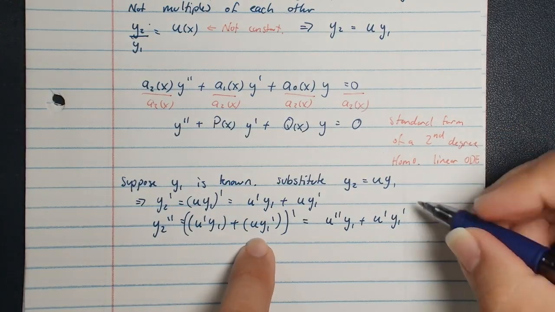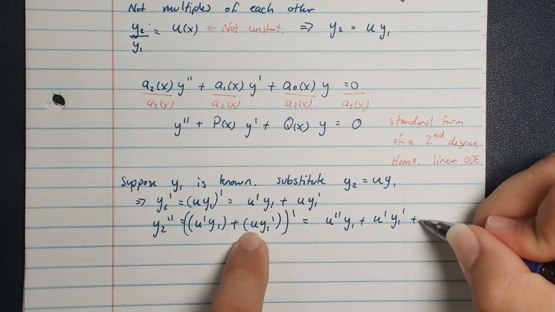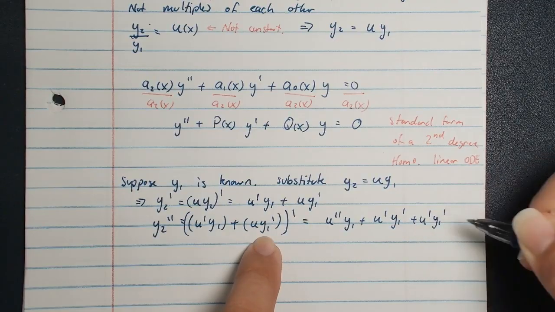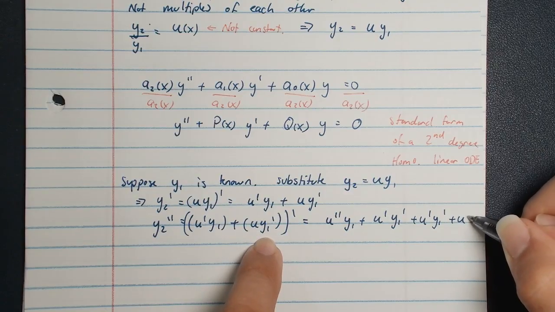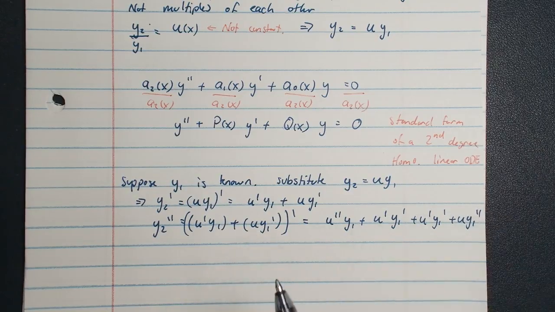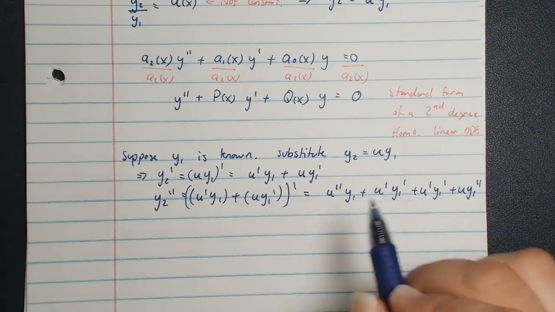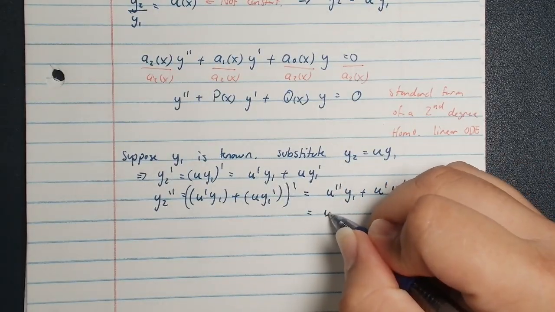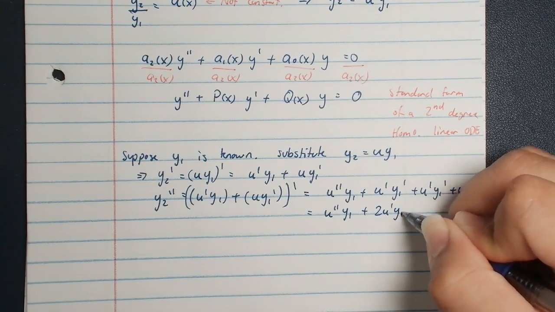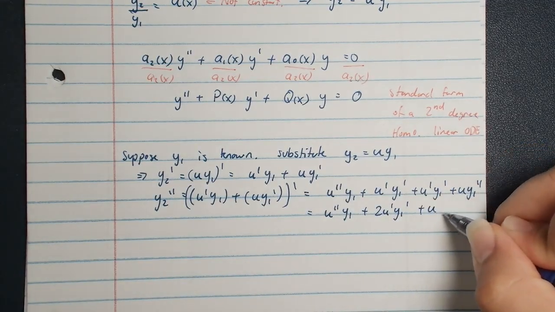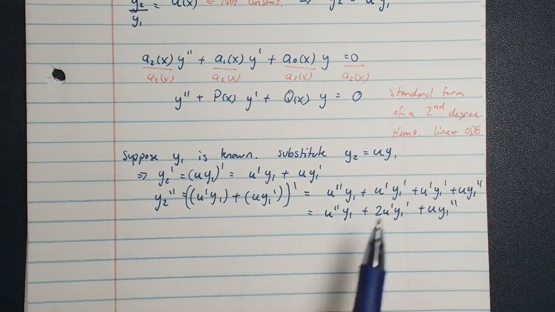And then same thing over here. I'm going to take u prime times y1 prime, and then leave the first one alone, and take the derivative of the second one, so that's y1 double prime. Just the product rule. Notice right here, these are like terms, so I can combine those, and I get u double prime y1 plus 2u prime y1 prime plus u y1 double prime.